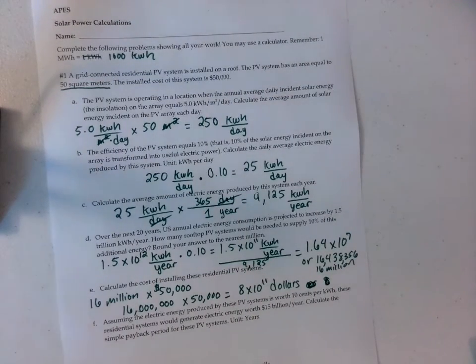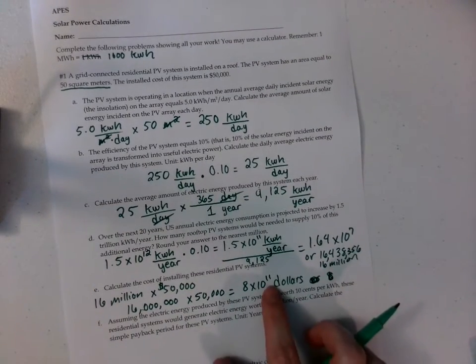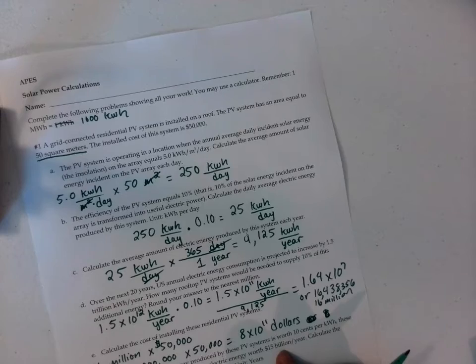Alright, assuming that the electric energy produced by these PV systems is worth 10 cents per kilowatt hour, these residential systems would generate electric energy worth $15 billion per year. Calculate the simple payback for these PV systems. So what they want you to do is calculate how many years it's going to take for them to pay back this amount. So you're going to take the number that you got in E and just divide it by this 15 billion.